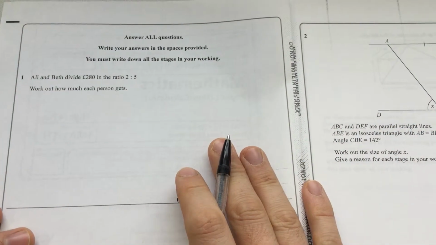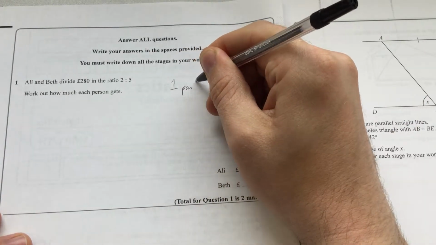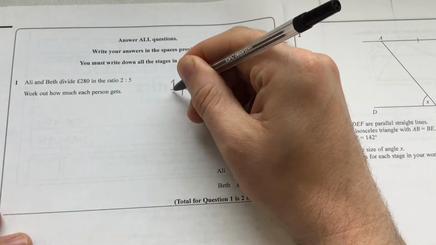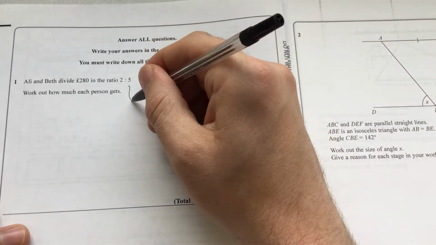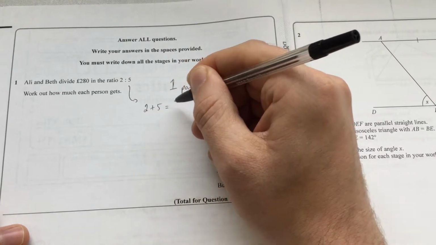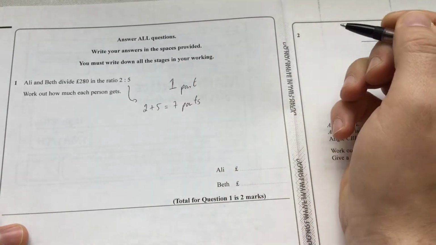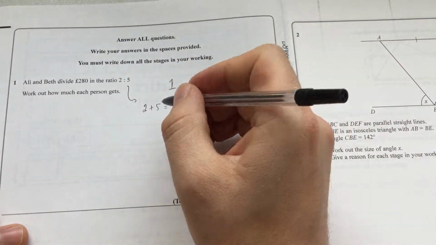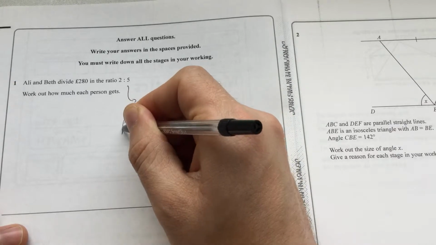The whole thing with ratio division is that you need to know what one part is worth. Okay, so it's all about finding one part. If we know what one part of your ratio is worth, you can figure anything out. At the moment, we have 7 parts because I know we have 2 on the left, 5 on the right. So we have 7 parts. To find one part, I'll need to divide by 7.